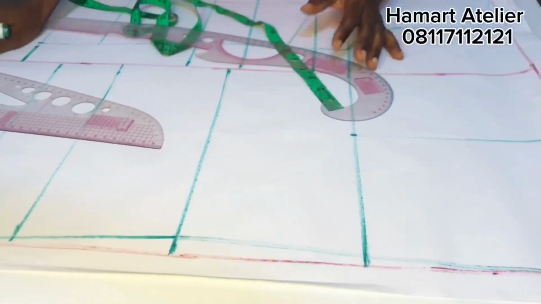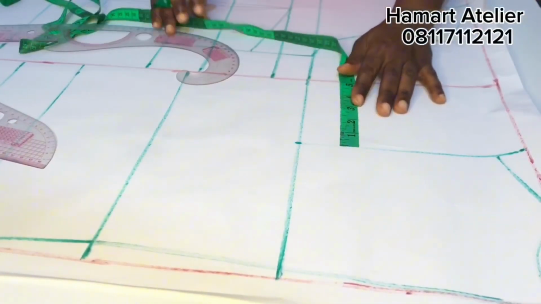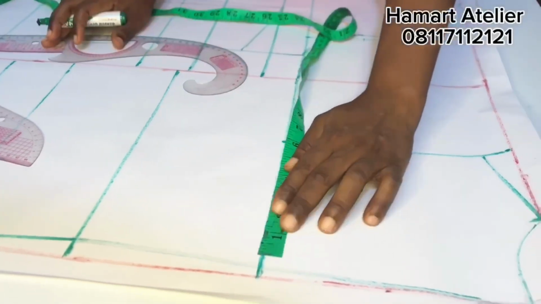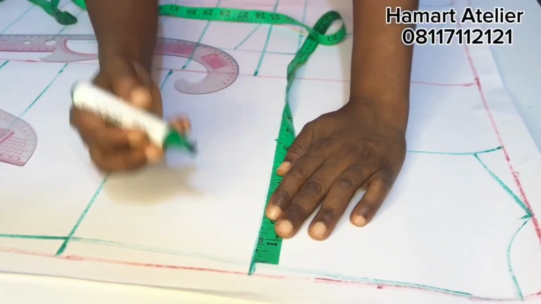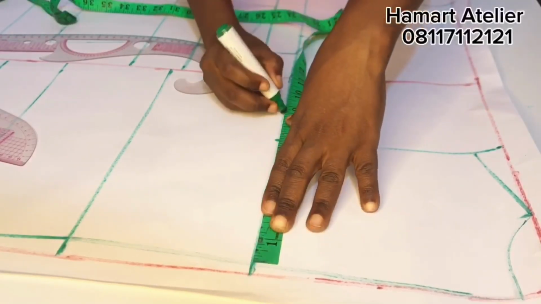After the back tightening, now get the bust. We said the bust is 34 divided by 4. That gave us 8.5, right? So when you want to measure it, you take your measurement after the back tightening. Can you see? This is the back tightening here. So you take it after the back tightening. You mark your 8.5 here.